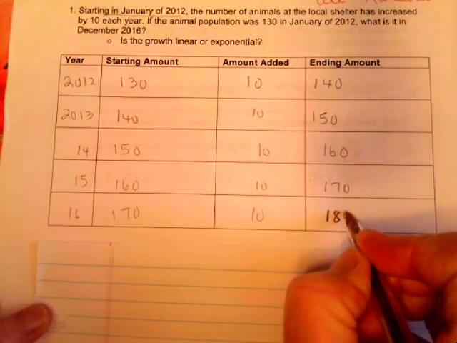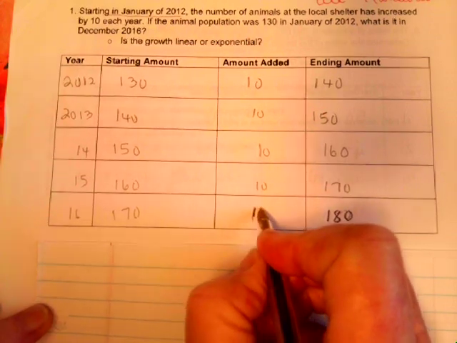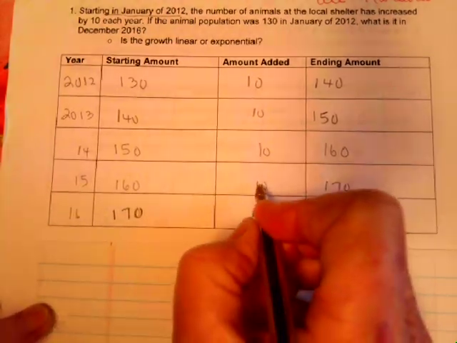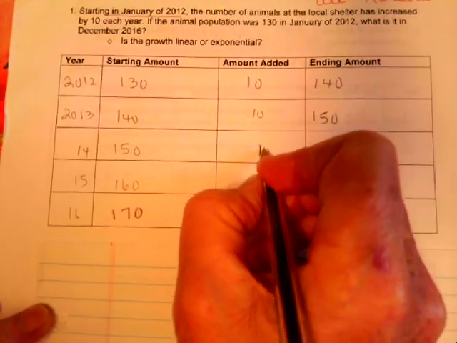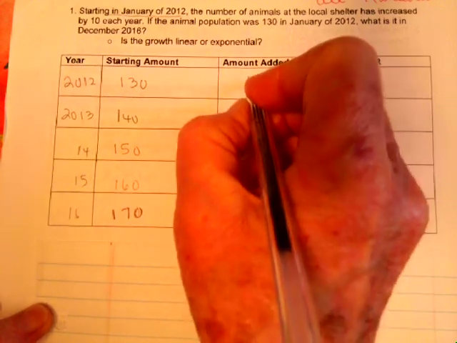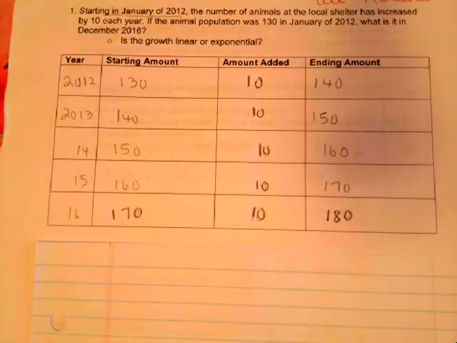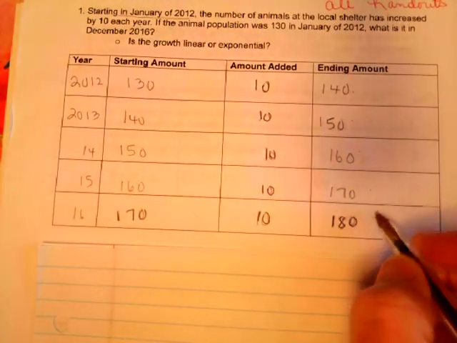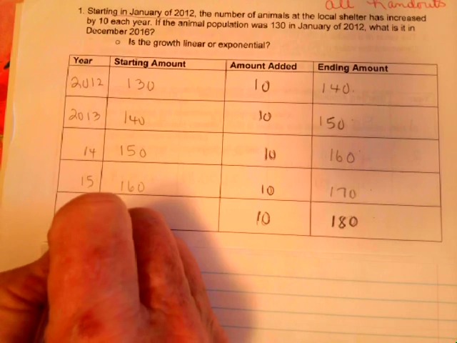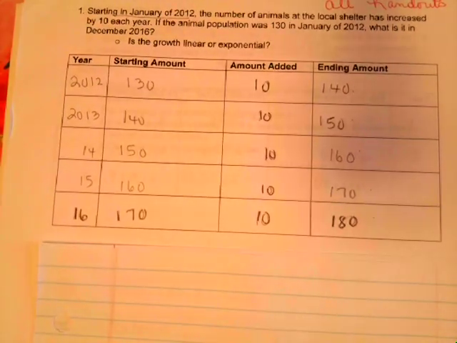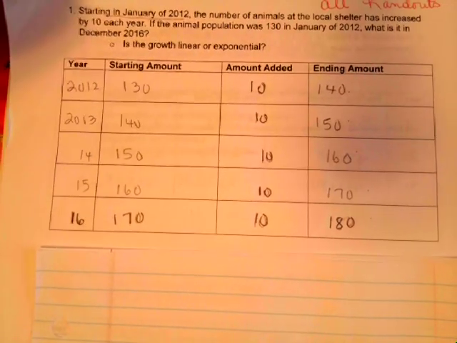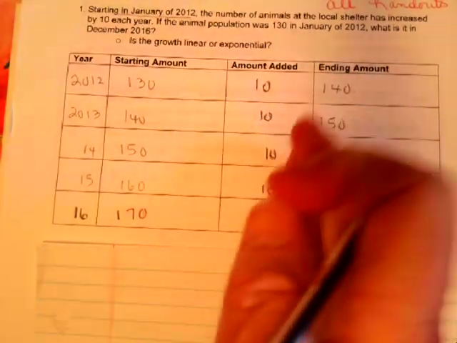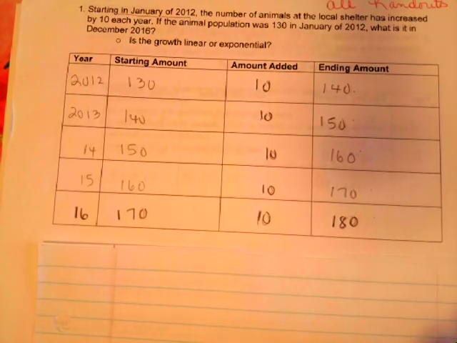Because we have added 10 each year, it's just gone up by the same amount each time. So each year, you're adding 10. 140, 150, 160, 170. In 2016, there are 180 animals in the shelter. You know that's linear because it's going up the same amount each time.